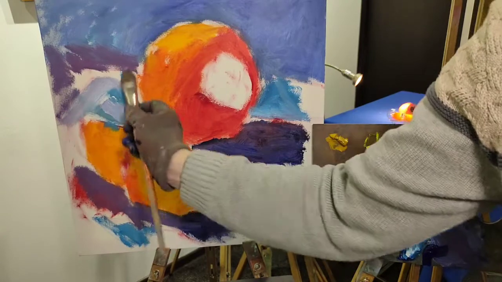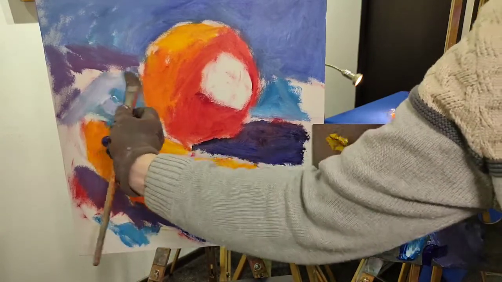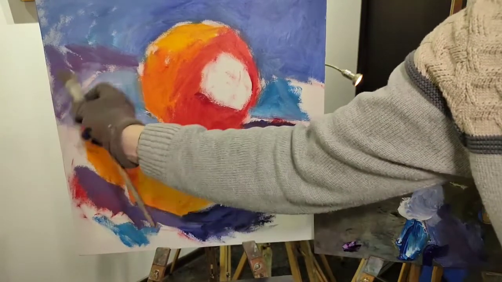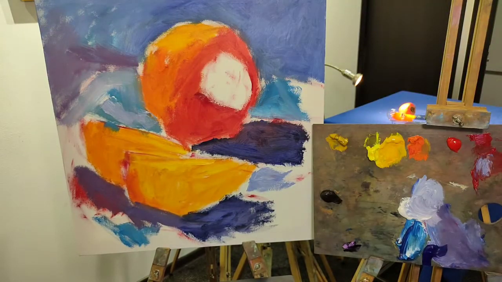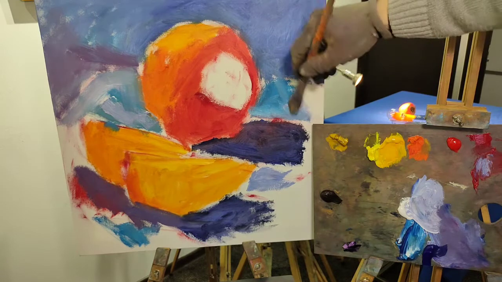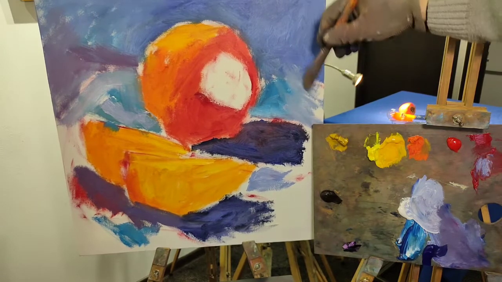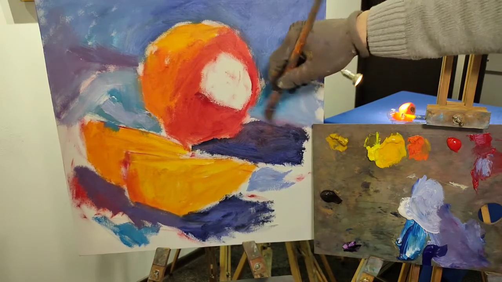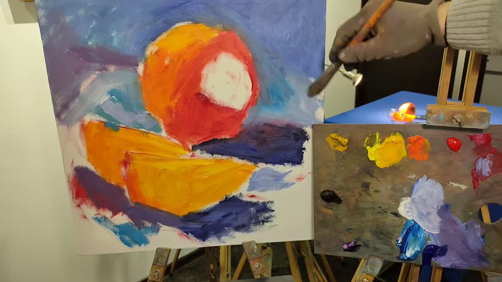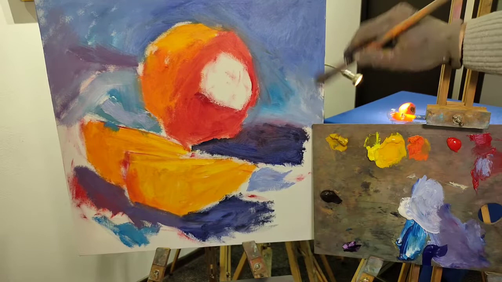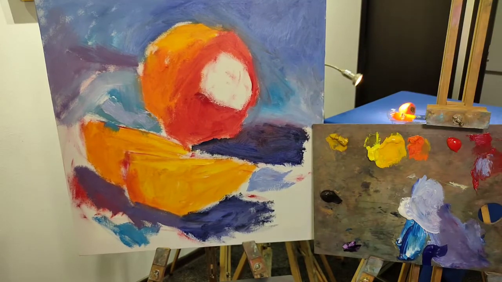Again, here is my glass plate. Here we are. I just desperately want to get rid of all those white areas. As you see, I just don't care about the accuracy.